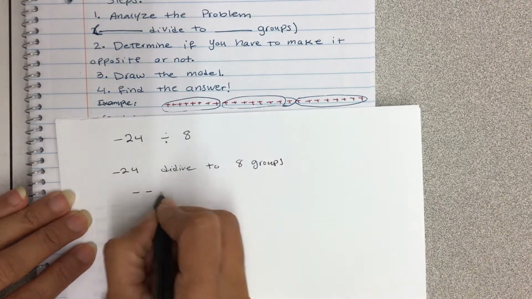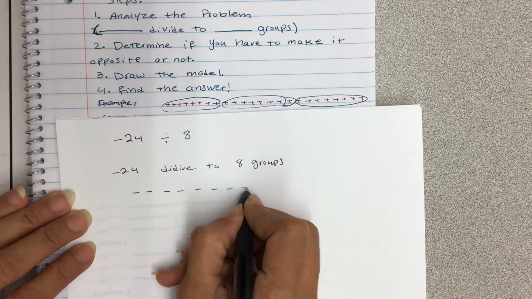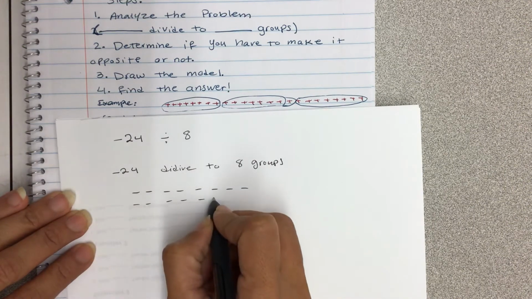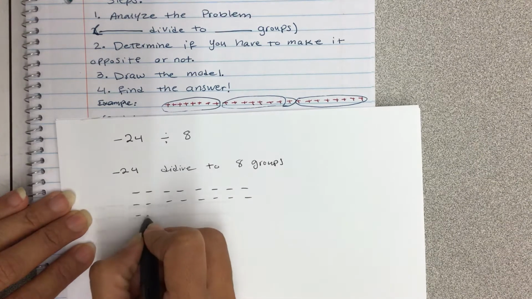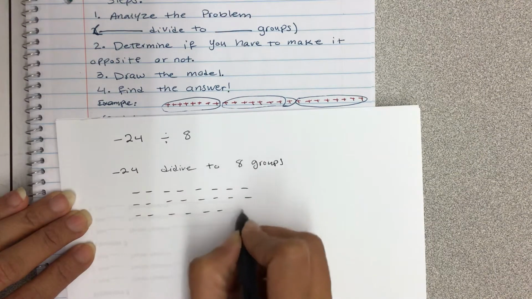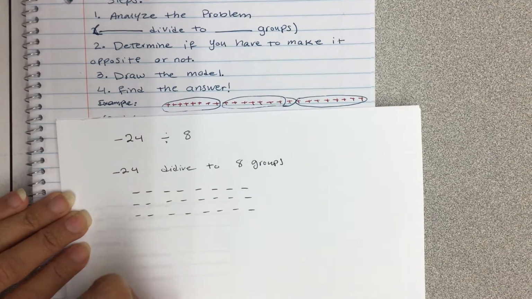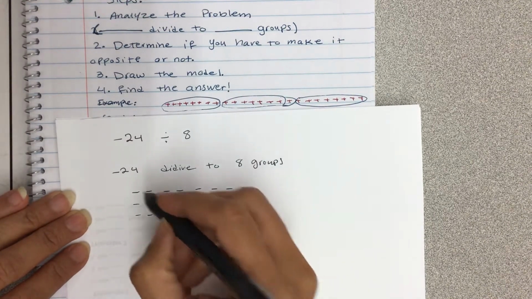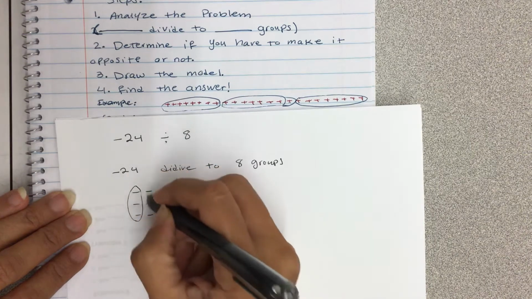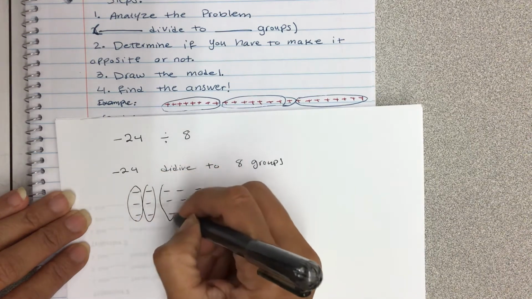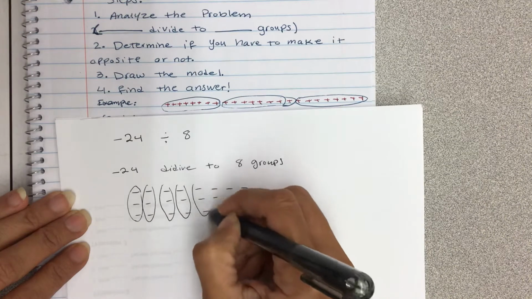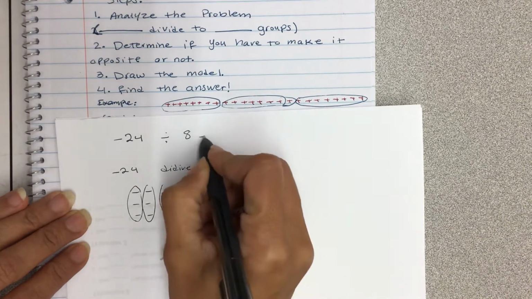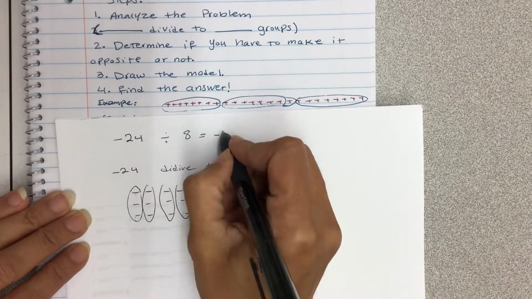So which means 1, 2, 3, up to 24 counters. So I have -24, and then I want to divide it into the 8 groups. So that's 1 group, 2 groups, 3 groups, 4 groups, 5 groups, 6, 7, and 8 groups. So my answer will be -3.